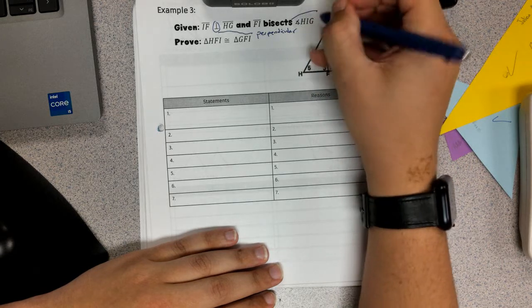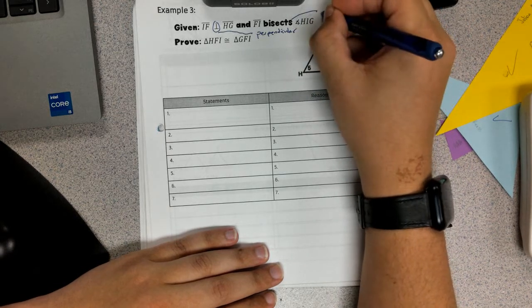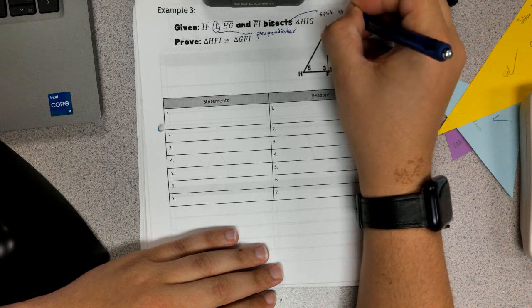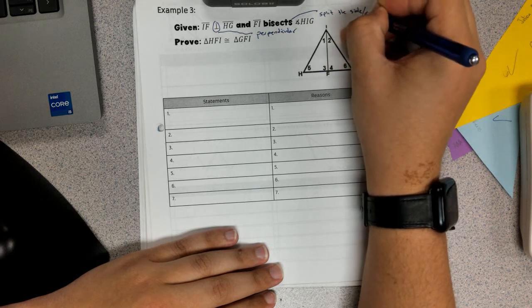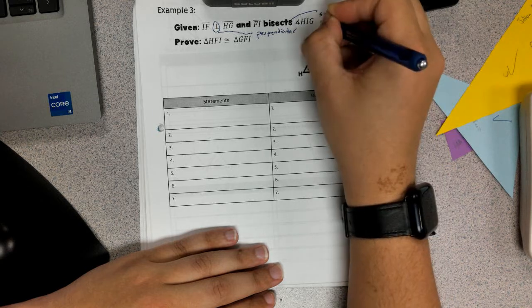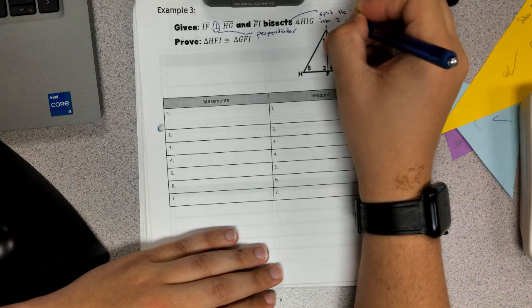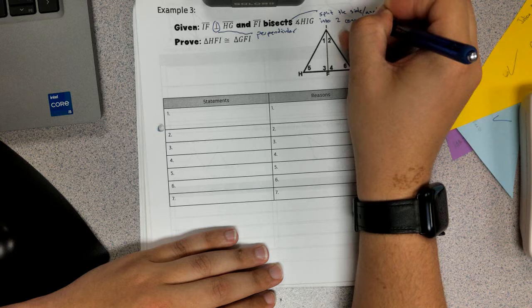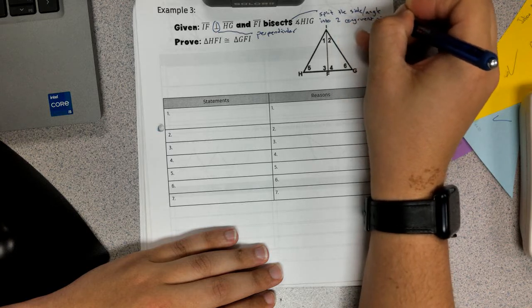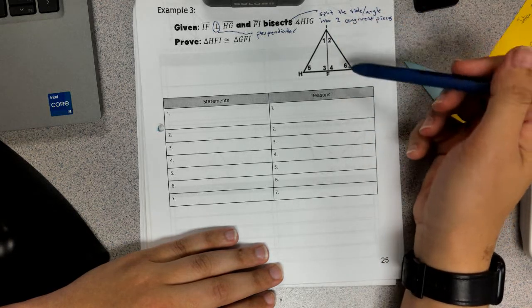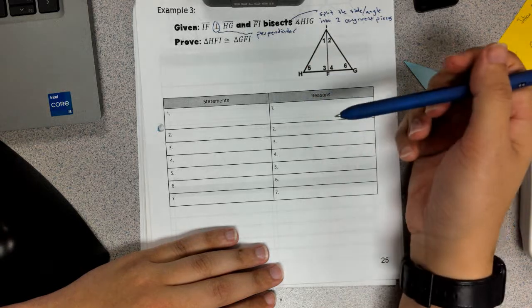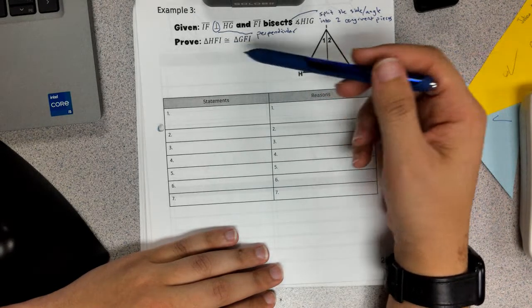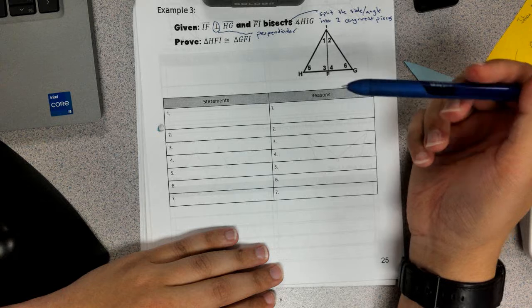So once again, bisects means that we're going to split the side or angle into two congruent pieces. Okay? And we're trying to prove that triangle HFI is congruent to triangle GFI.